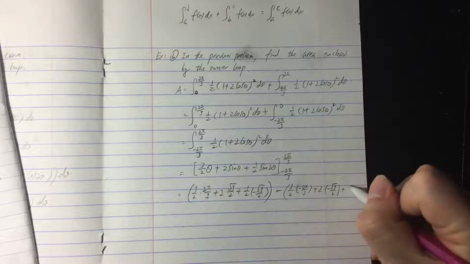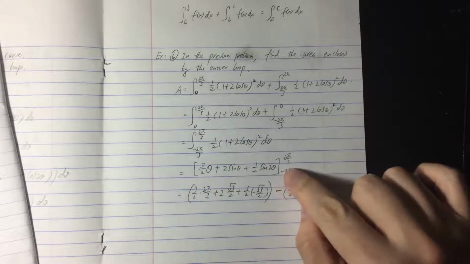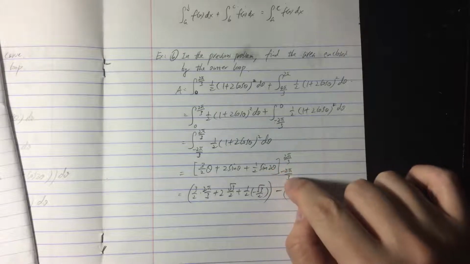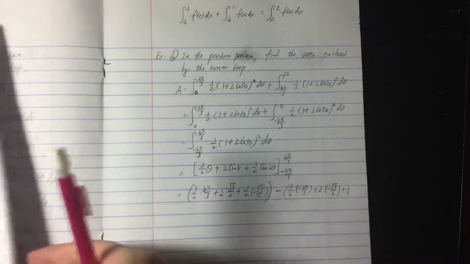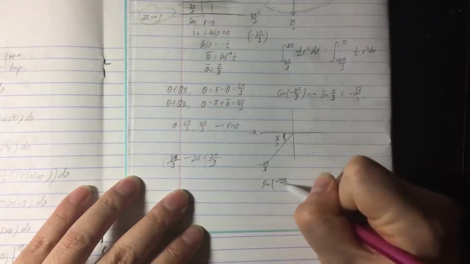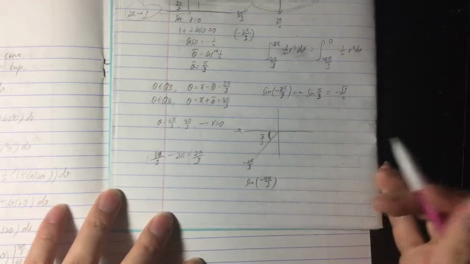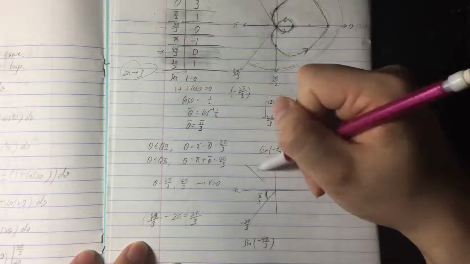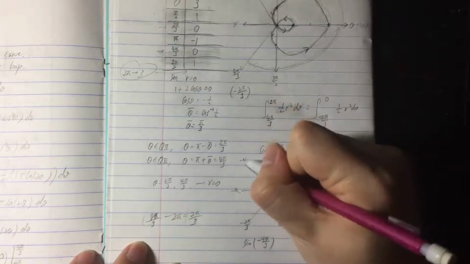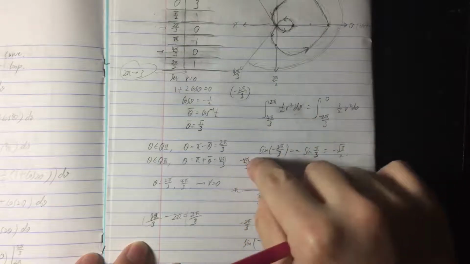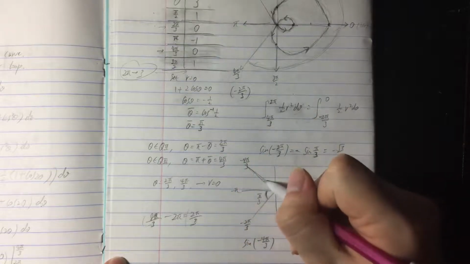Next, if I plug in negative 2 pi over 3 for sine 2 theta, 2 times negative 2 pi over 3 is negative 4 pi over 3. So you try to find sine of negative 4 pi over 3. Negative 4 pi over 3 is somewhere here. If we rotate counterclockwise, that's negative 4 pi over 3. And that's the reference angle.